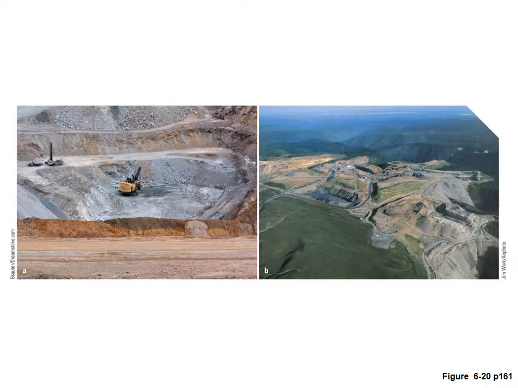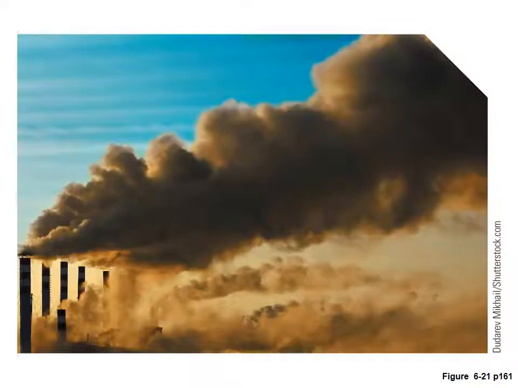And this is what coal mining can look like. It's very disruptive to the environment. This is what burning coal can look like. Still not too good.